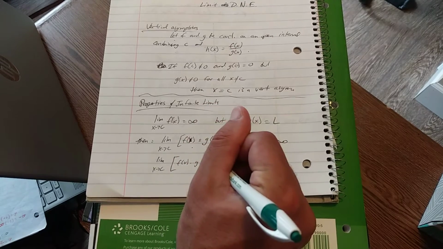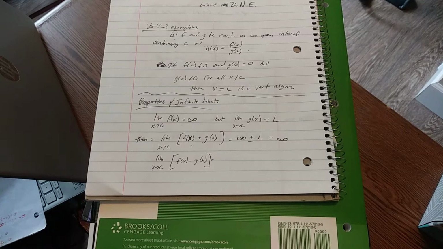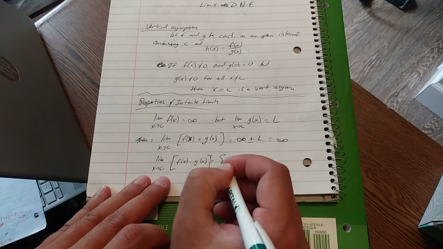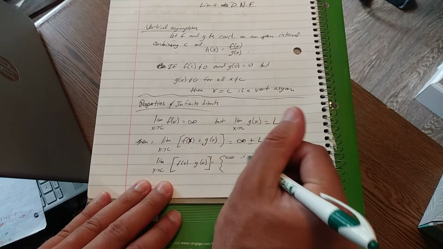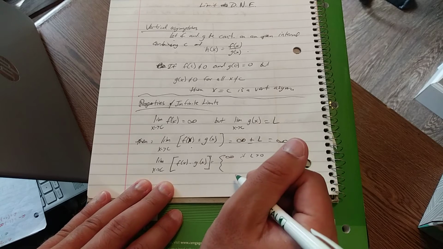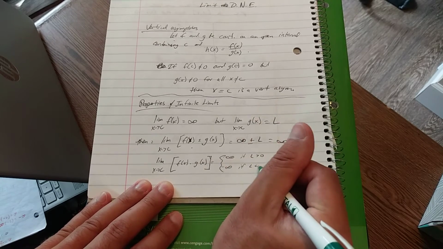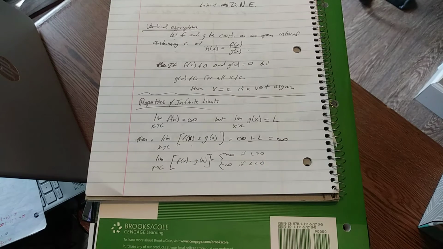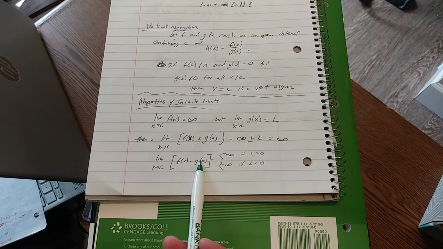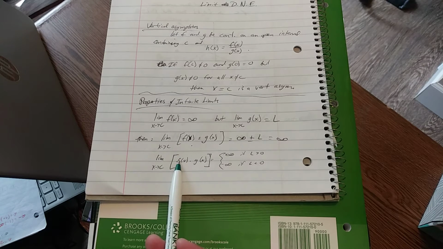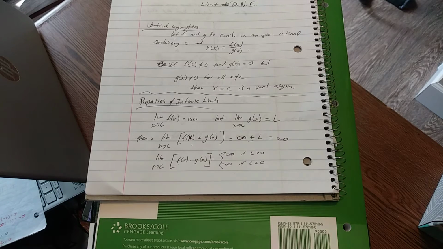Well, we get two options. We get positive infinity if L is greater than 0, of course. And we get negative infinity if L is less than 0, of course. So infinity times L is positive infinity, or I'm sorry, infinity times negative L is negative infinity.